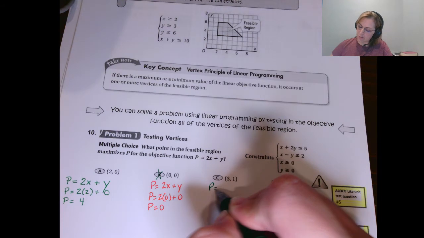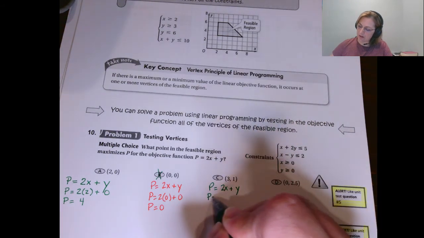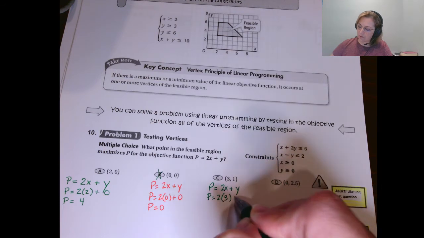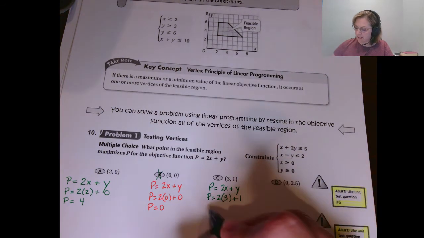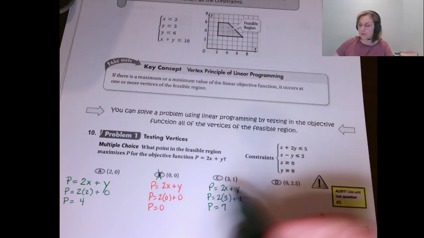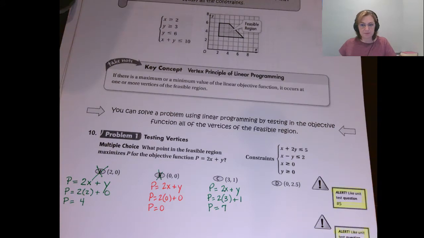Next, let's put in 3, 1. So we'll put in 3 for x and 1 for y. 2 times 3 gives me 6. 6 plus 1 gives me 7. So this one's leading, so I know A is not the right answer because we're looking for the maximum.